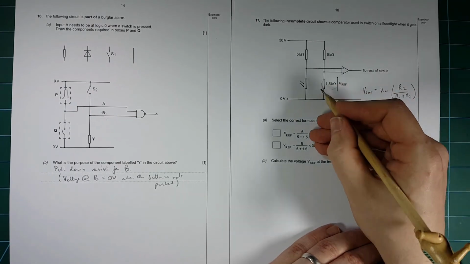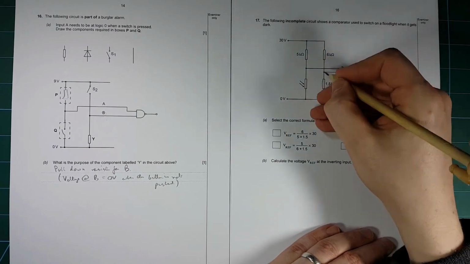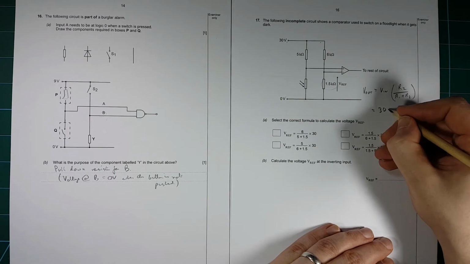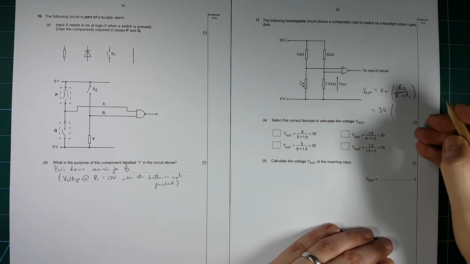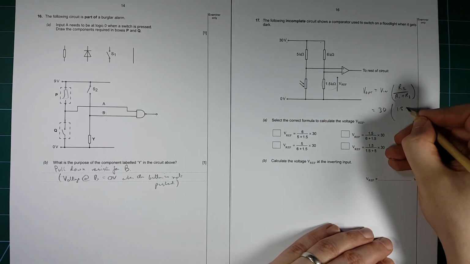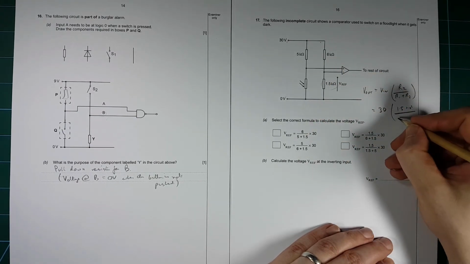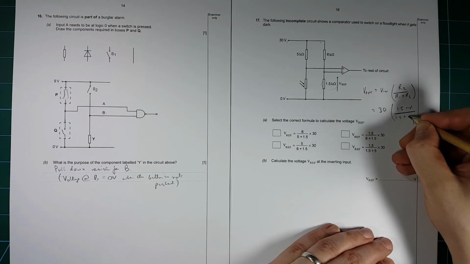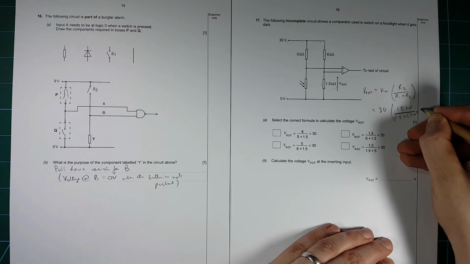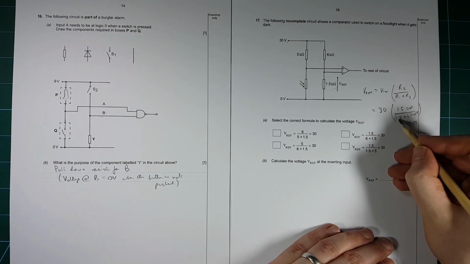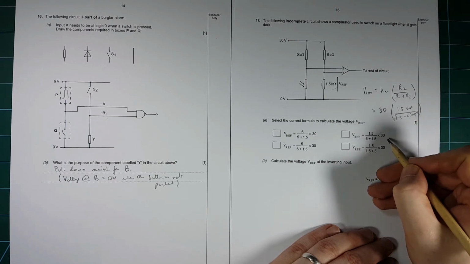So this one is R2, so it's going to equal V out, which is V in, which is 30 volts there, times by this, which is 1.5 times 10 to the 3, divided by both of them added together. So 1.5 plus 6, all times 10 to the plus 3. So those cancel, and we get 1.5 over 1.5 plus 6. So it is this one here.